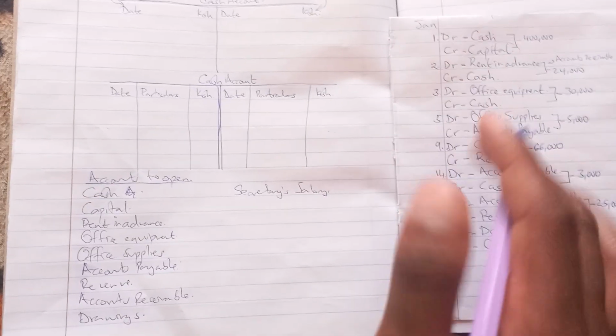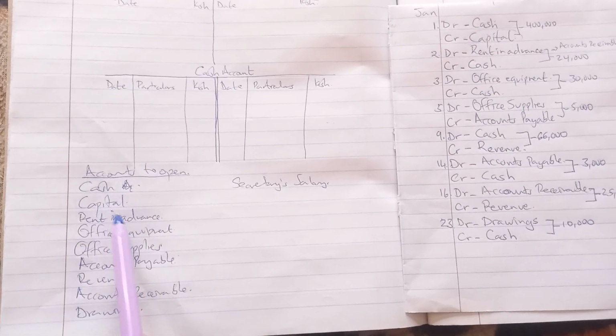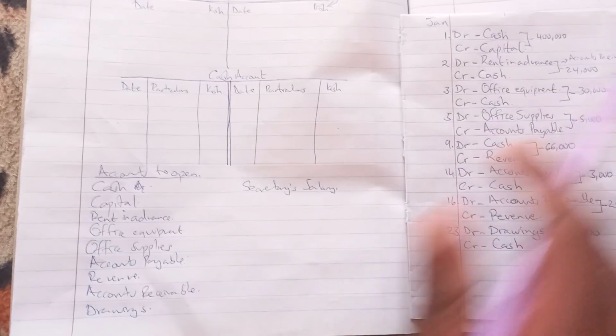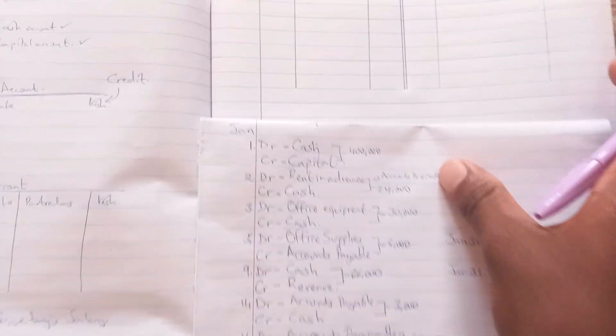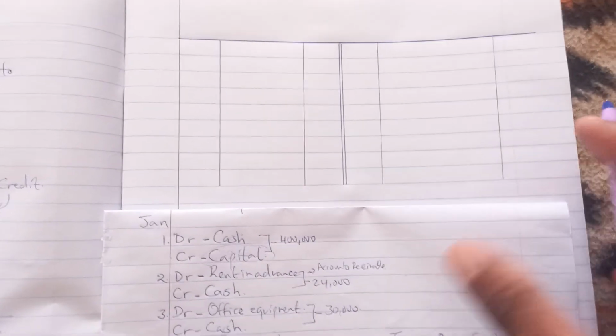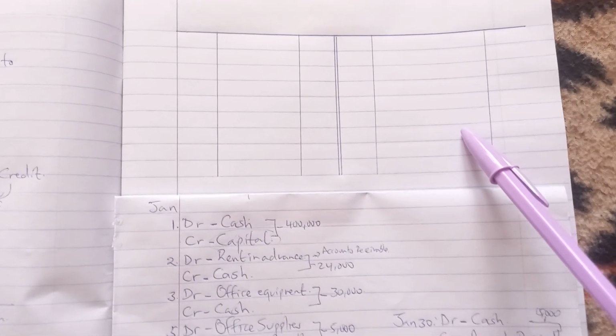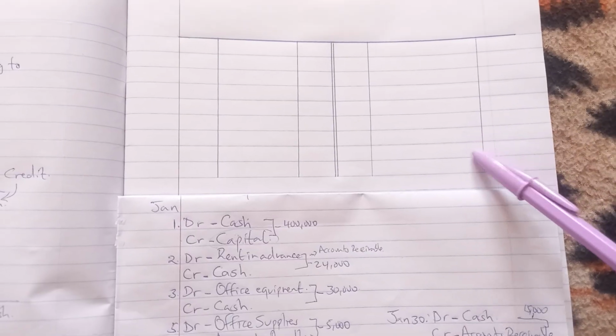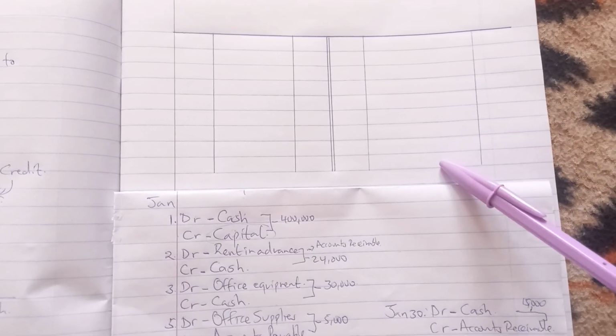So how many accounts will we be opening? 1, 2, 3, 4, 5, 6, 7, 8, 9, 10 accounts. So without wasting time, let us open the first one. So let us start with cash account. I already pre-drew this neatly just to show you how you should draw the ledger when it comes to an exam.